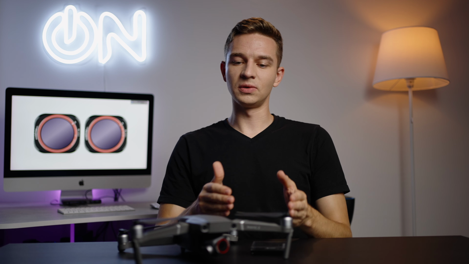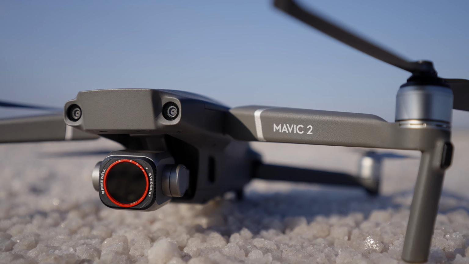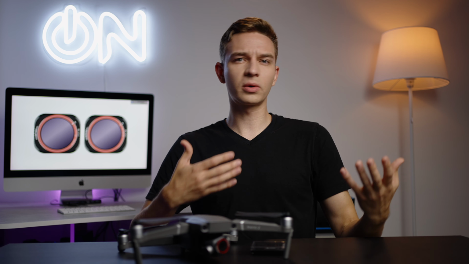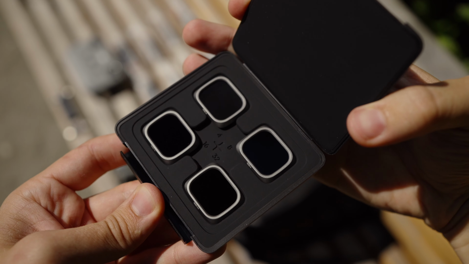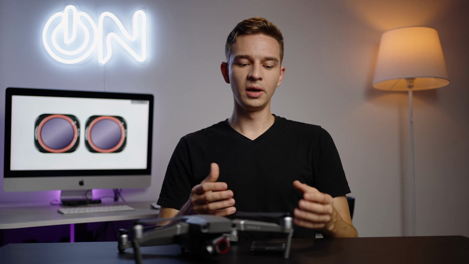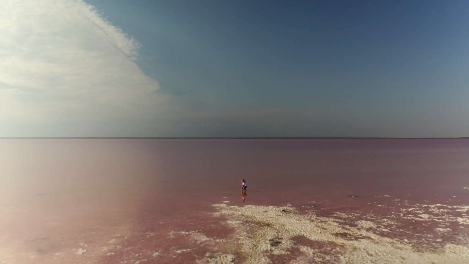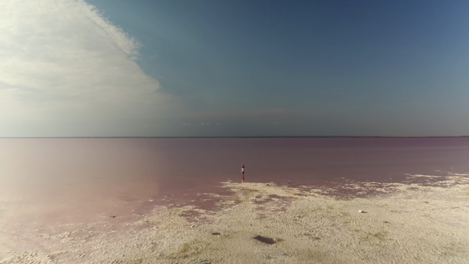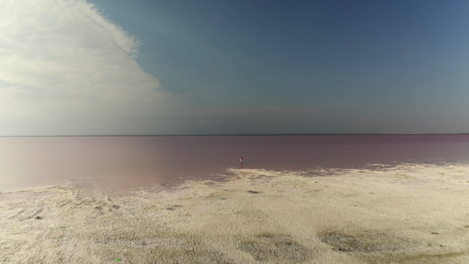You can buy those filters for your drone if you don't have some filters. For instance, the Air 2S Pro combo kit or like Fly More combo kit, it has the filters, but they are fixed filters, and the ND in my opinion is a little better, and I really enjoyed the picture quality of those filters. And by the way, I hope you enjoyed the footage made on the pink lake in Russia.